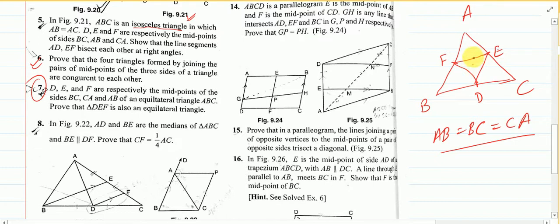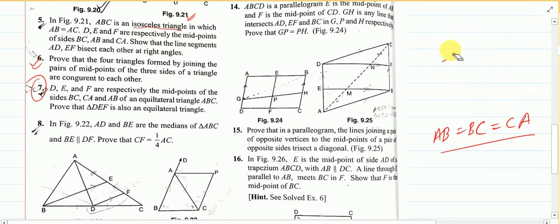That means you need to show that FE is equal to ED is equal to FD, means all sides are equal. You need to show that, okay. So here you are going to use the midpoint theorem, and you can easily prove that. So this is going to be a homework and you will do it by yourself. Now I am going to see question number 8.